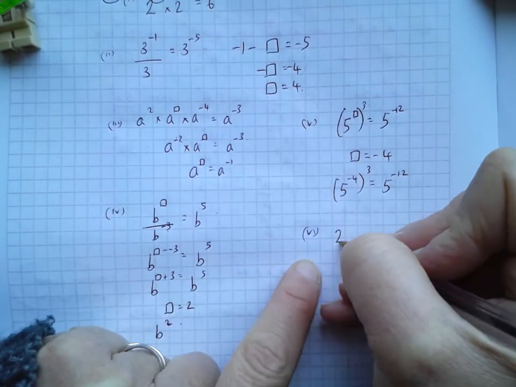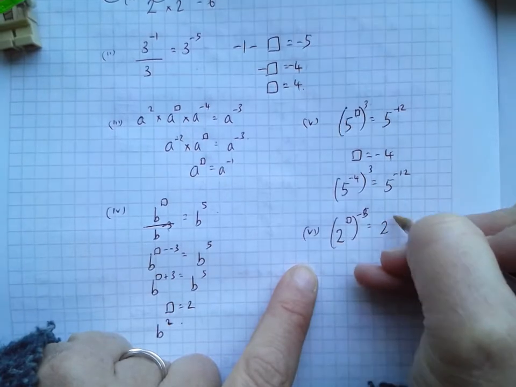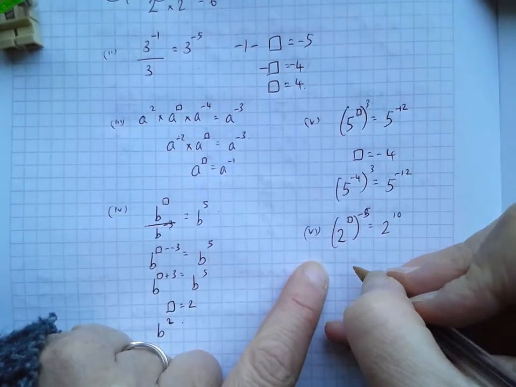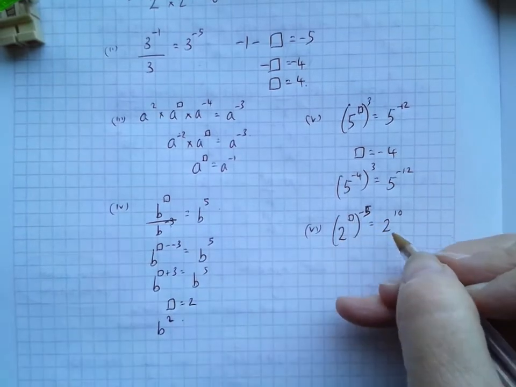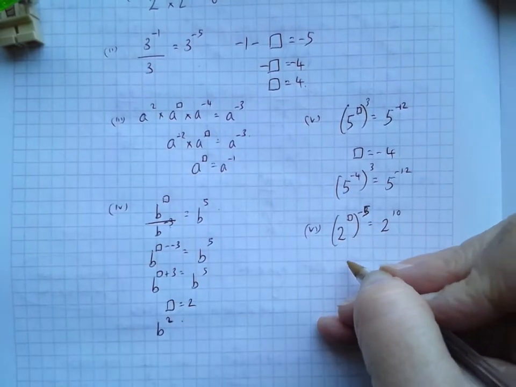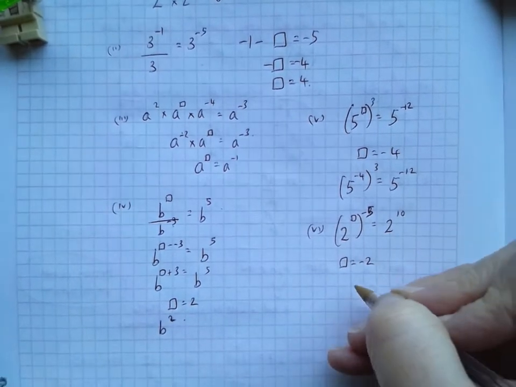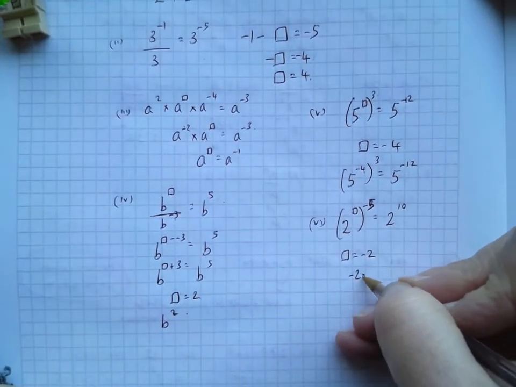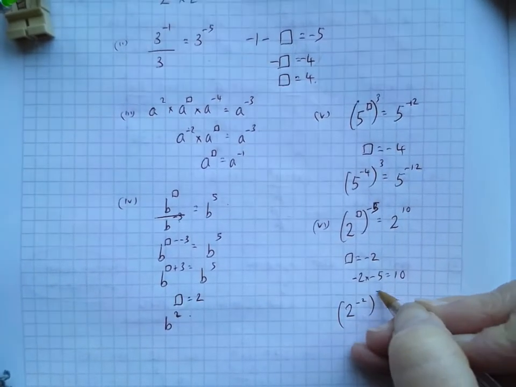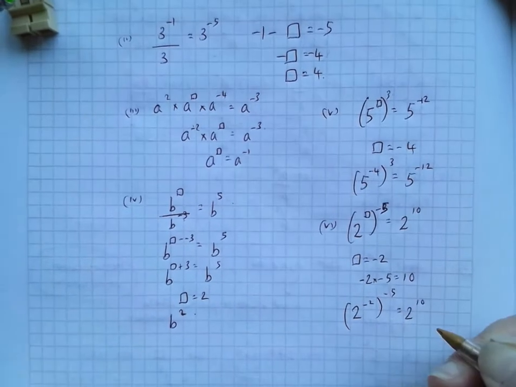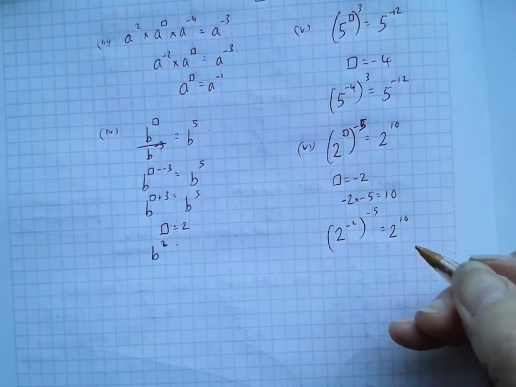Part 6. 2 to the power of something, to the power of minus 5, is equal to 2 to the power of 10. So we've got something times minus 5 equals 10. So that something is going to be minus 2, because minus 2 times minus 5 is plus 10. So 2 to the power of minus 2 to the power of minus 5 will give us 2 to the power of 10. Anyway, it's just checking that you understand how the rules work.